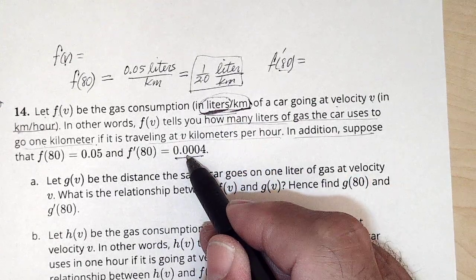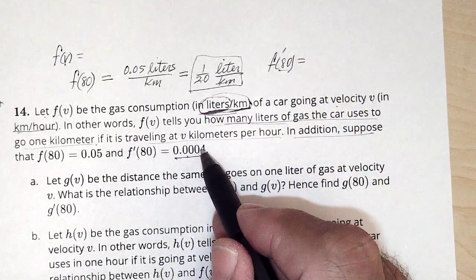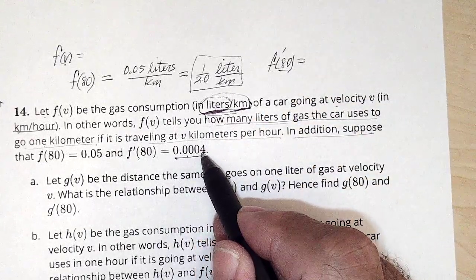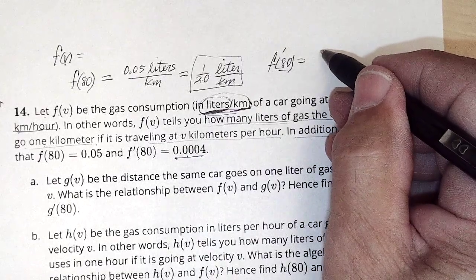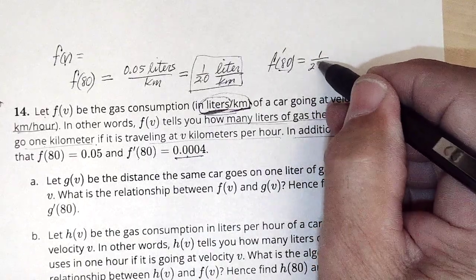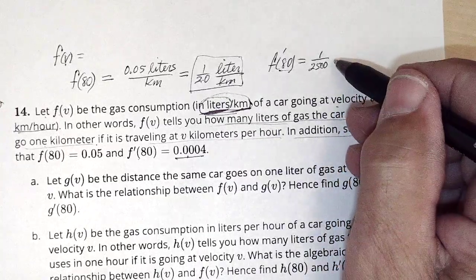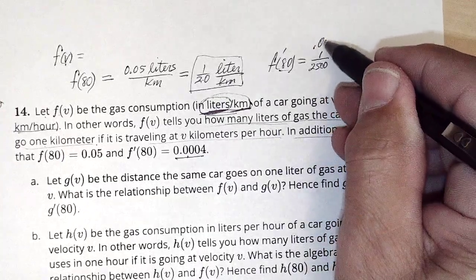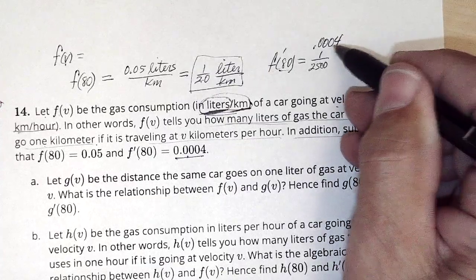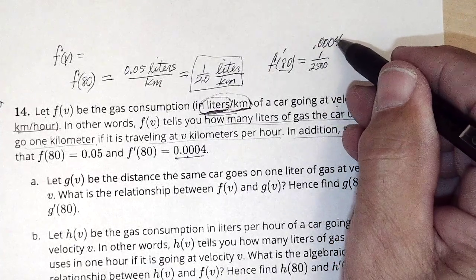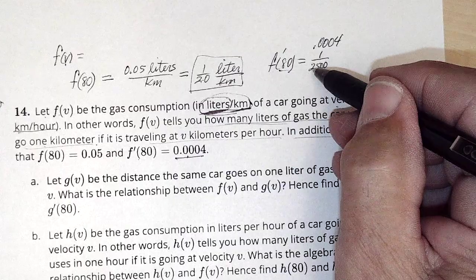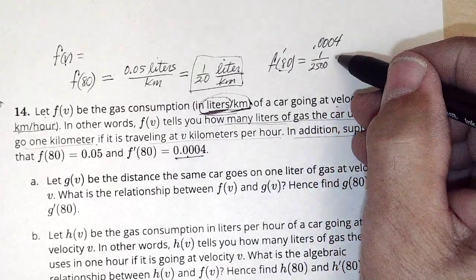And this number is 4 10,000ths, which is 0.0004 over 10,000, which is 1 over 2,500. Yes.